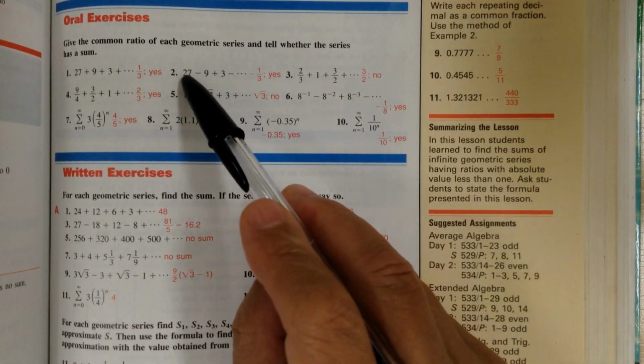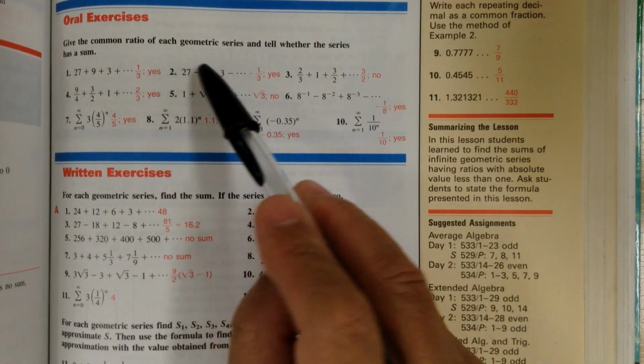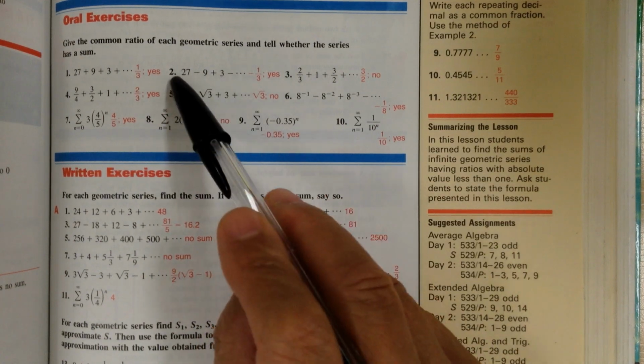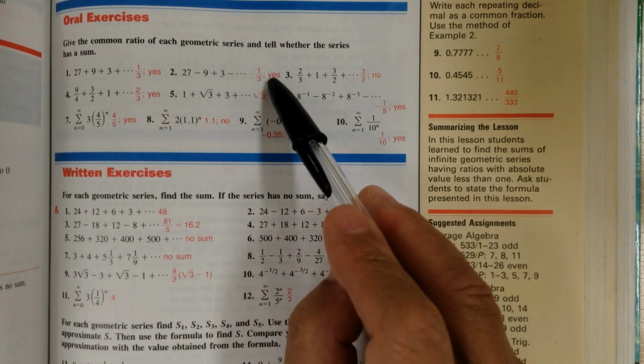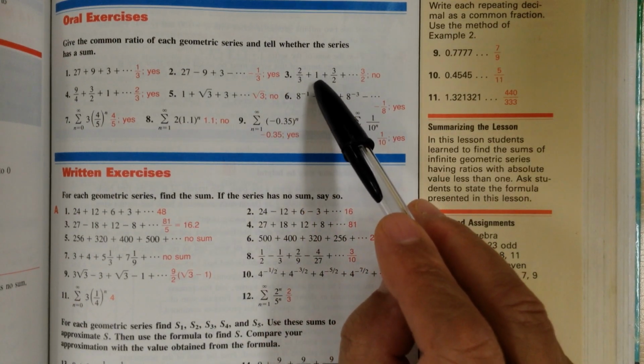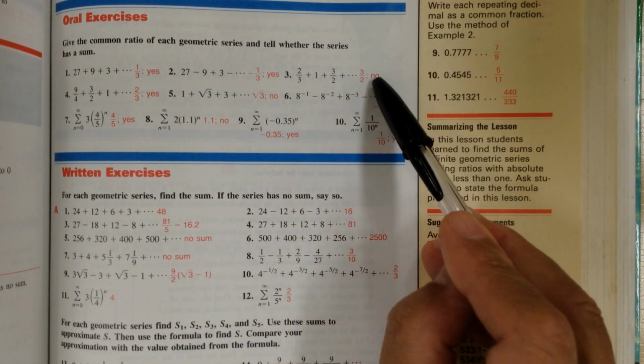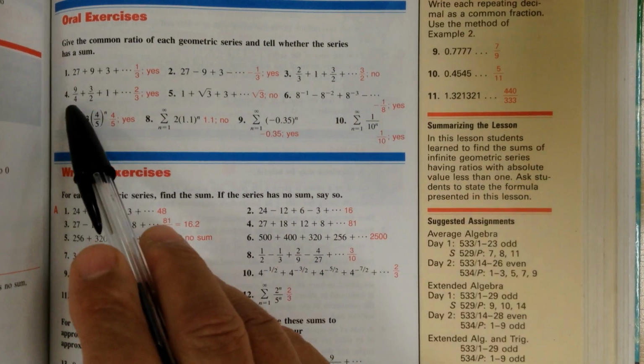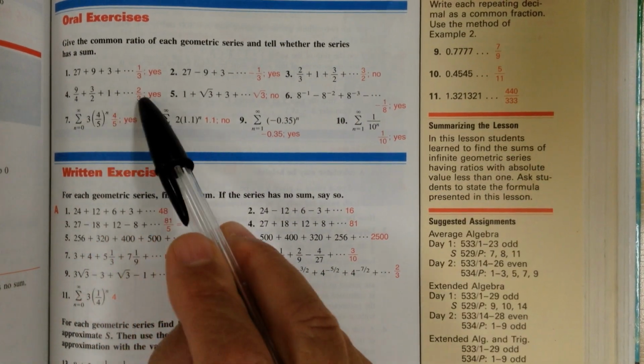Notice the number is getting smaller. Again, don't worry about positive or negative, just look at the number itself. When the number is getting smaller, you will have a sum for an infinite geometric series. But notice over here, this number is getting bigger, so there will be no sum. Same thing over here: the number is getting smaller, so you will have a sum.